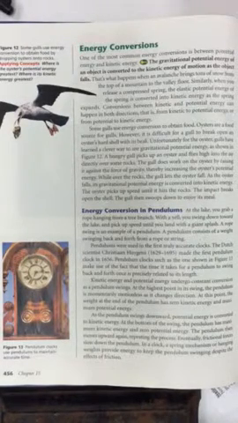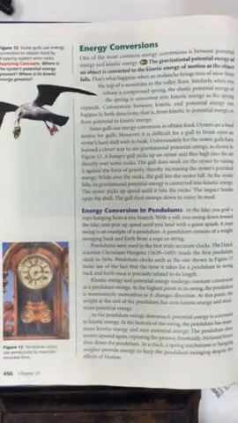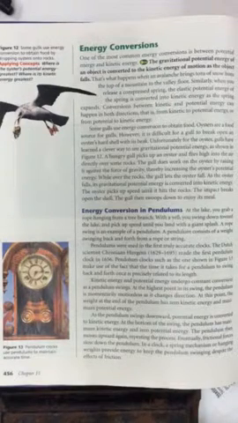Energy conversion in pendulums. At the lake, you grab a rope hanging from a tree branch. With a yell, you swing down toward the lake and pick up speed until you land with a giant splash. A rope swing is an example of a pendulum. A pendulum consists of a weight swinging back and forth from a rope or string.